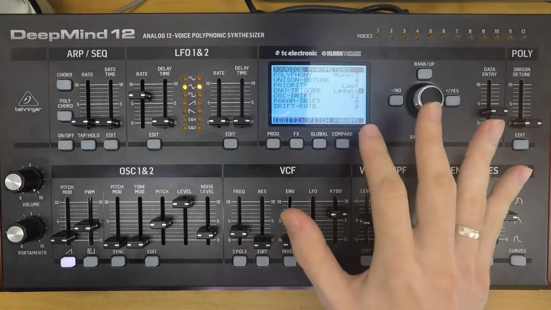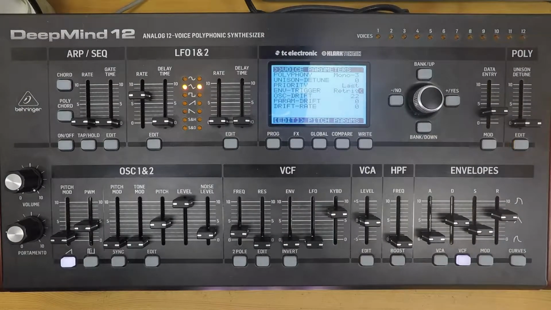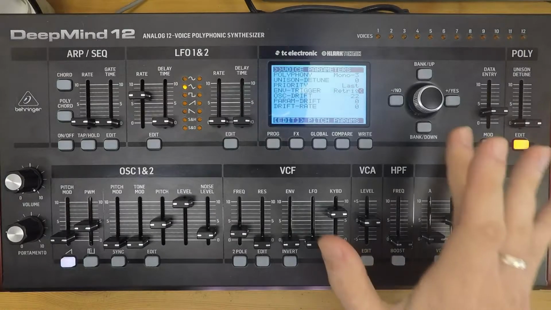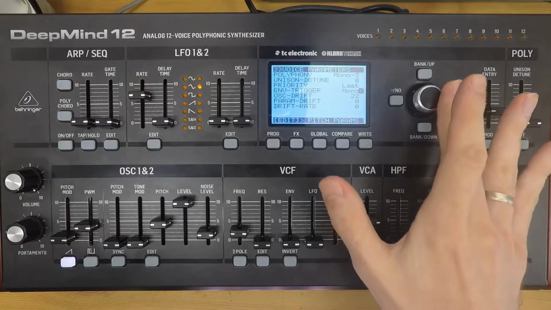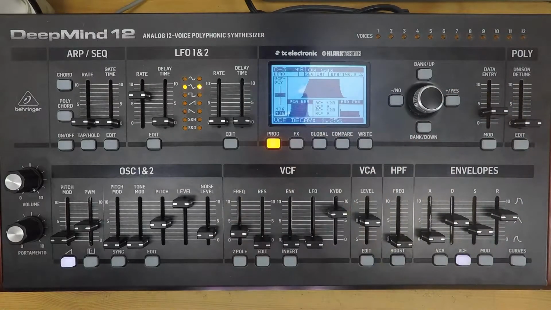When you put it in retrig mode, each time you play the note, the envelopes retrigger, and with sound like this, when you want to play legato lines or lead lines, it's really counterproductive.